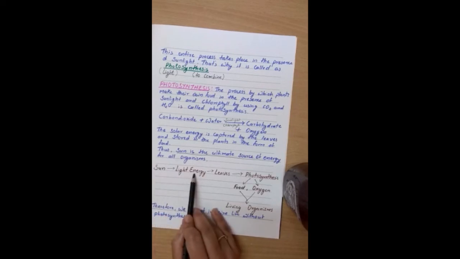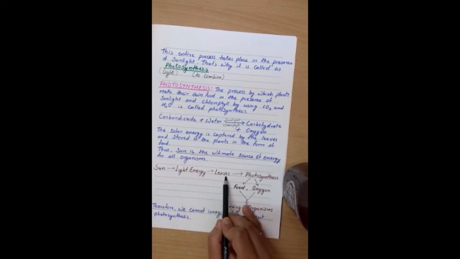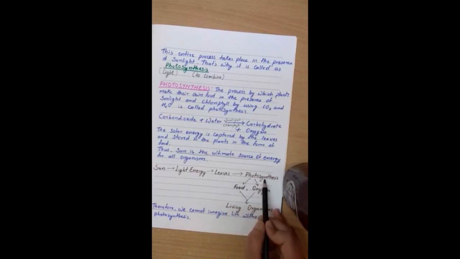Sun gives light energy. Light energy is trapped by the leaves, because of which it is able to perform photosynthesis, and the products of photosynthesis are food and oxygen. Both of them are important for living organisms. That's why it has been said that we cannot imagine life without photosynthesis. And if you remember, food comes under nutrition, oxygen comes under respiration. That means two important life processes are going on because of photosynthesis.